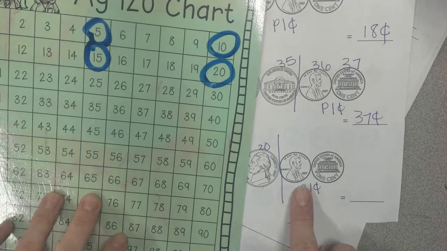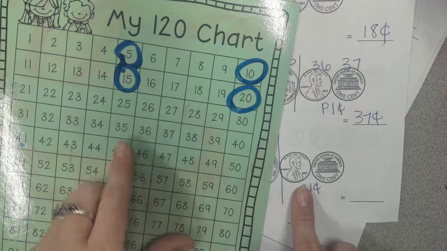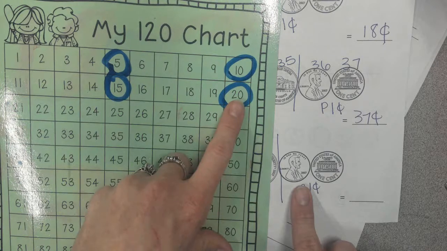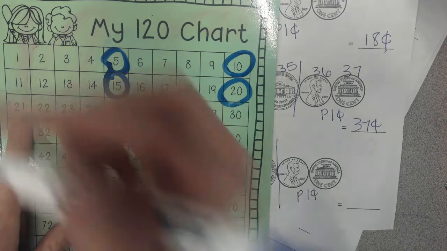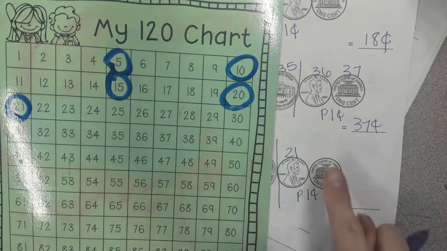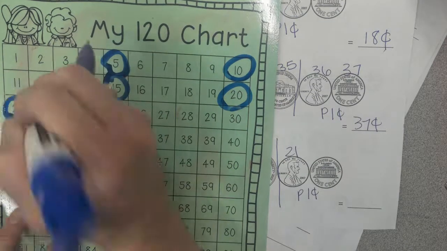need 1 more hop. Now we're not going to 25 because that's a hop of 5. We're only going 1 more than 20, which would get us to 21. At 21, we need 1 more, 22.